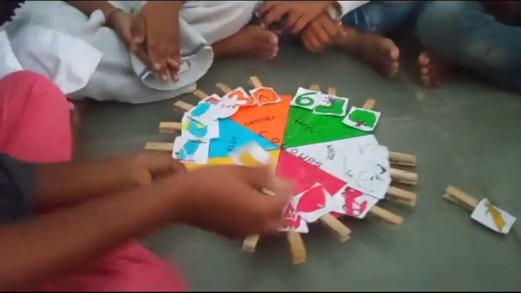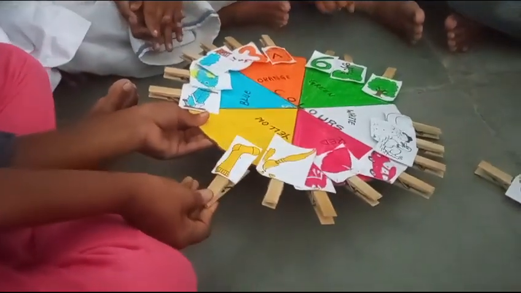Arshia. Arshia, what color is this? Yellow.